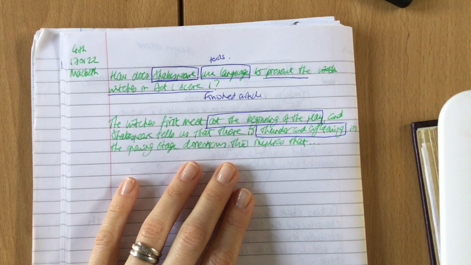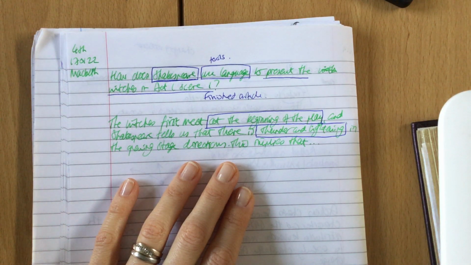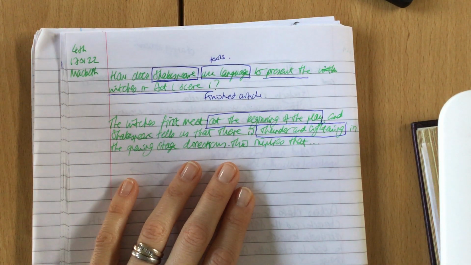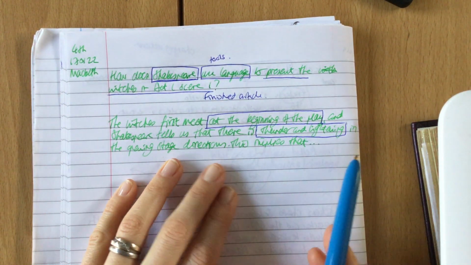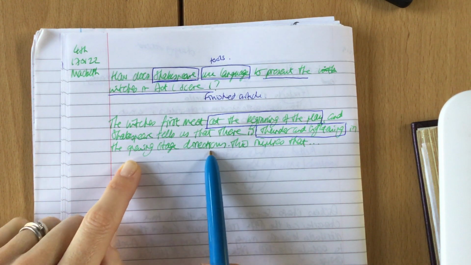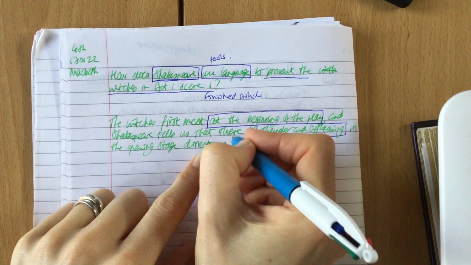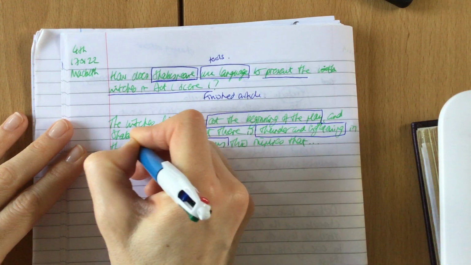How has he done that? What indicator do we know in terms of the actual dramatic aspect? We've got a play script in front of us. Where has he told us that this is the setting? Where has he told us that this is the weather? Okay, and here, the opening stage directions. Yeah? So we've got quite a few things going on in this opening sentence.